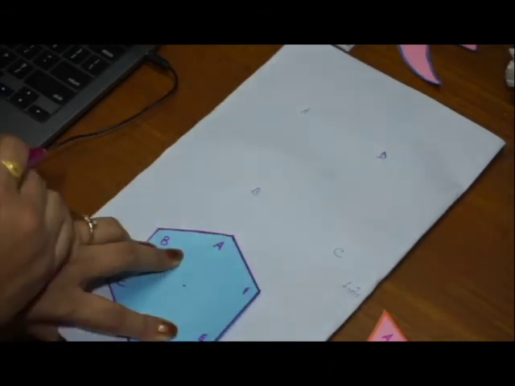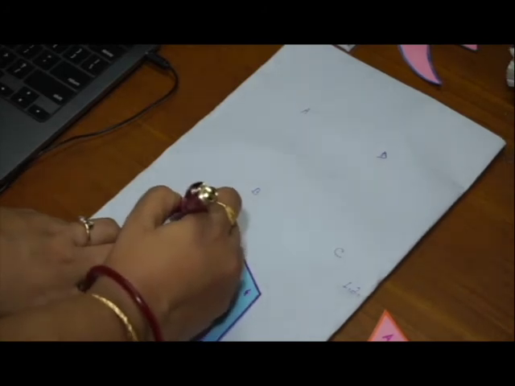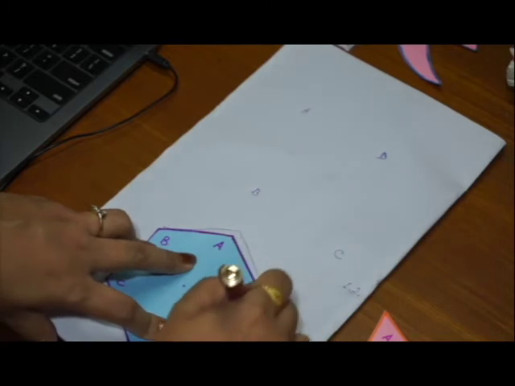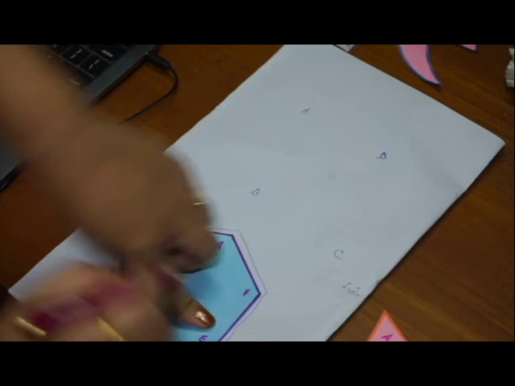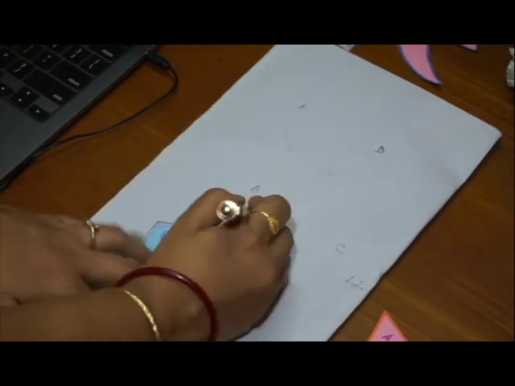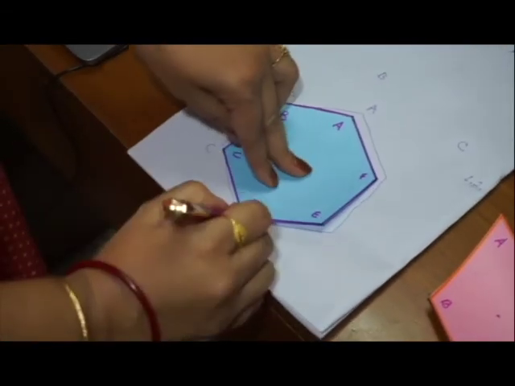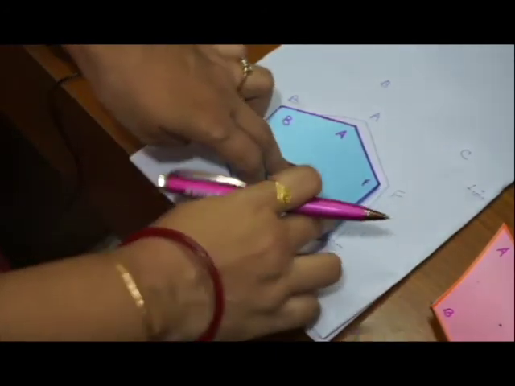Let me just roughly draw the boundaries of the regular hexagon on a paper and mark the vertices as A, B, C, D, E and F.